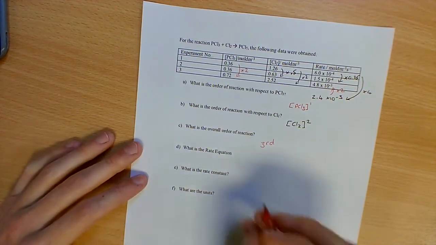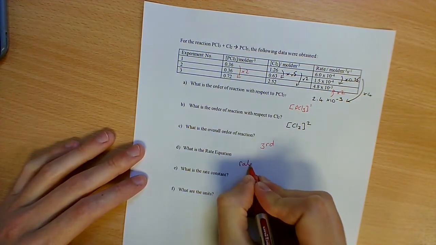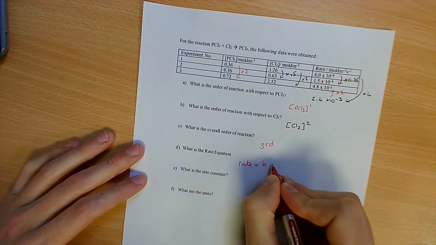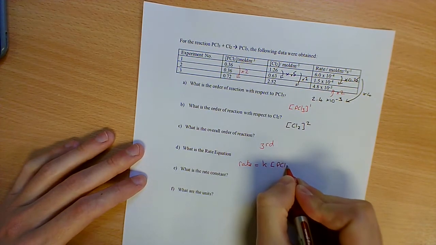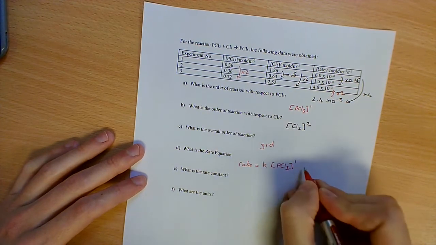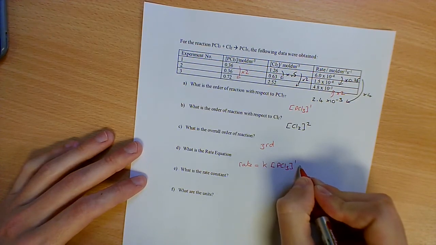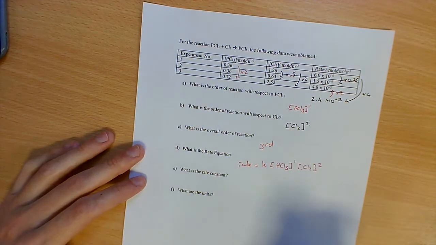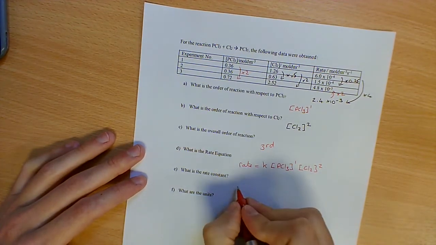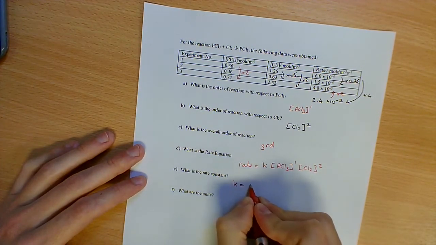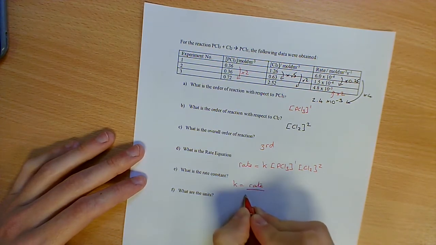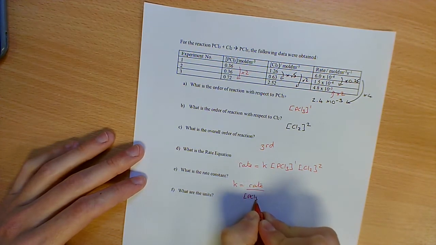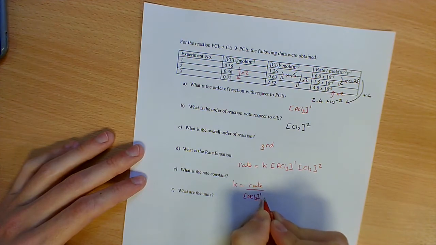So our rate equation, again, is going to be rate is equal to k PCl3 to the power of 1, because its order is 1, Cl2 to the power of 2. Rearrange it for k. So k is equal to rate over PCl3 to the power of 1, Cl2 to the power of 2.